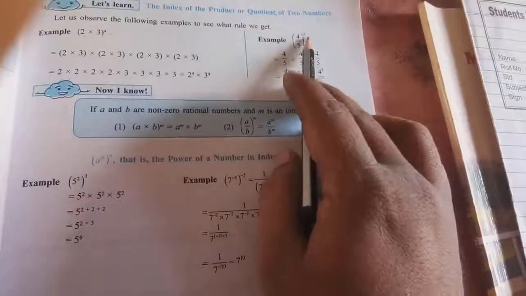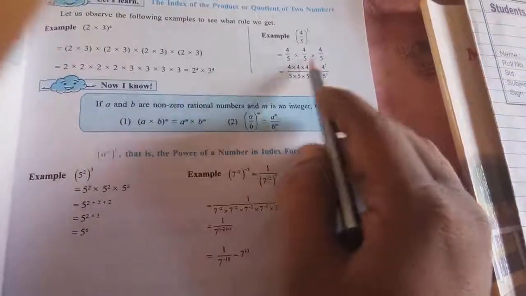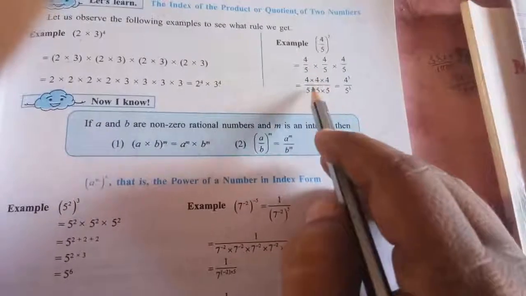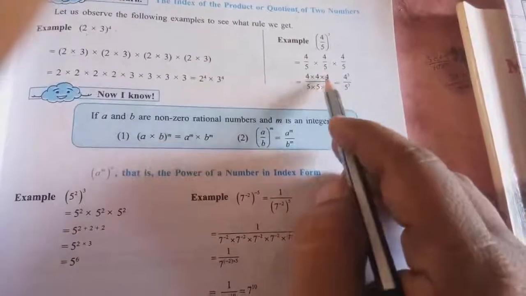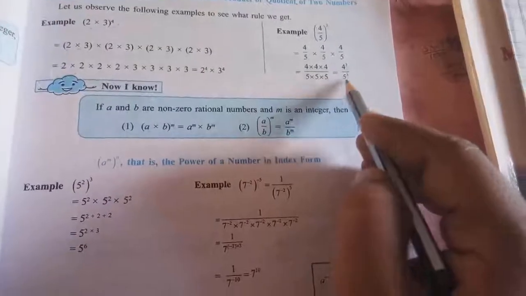Next, 4 upon 5 bracket raised to 3. So we write 4 upon 5 three times. Why? Because here the index is 3. So how many times do we write 4? 3 times, and 5 written 3 times. So 4 raised to 3 upon 5 raised to 3.